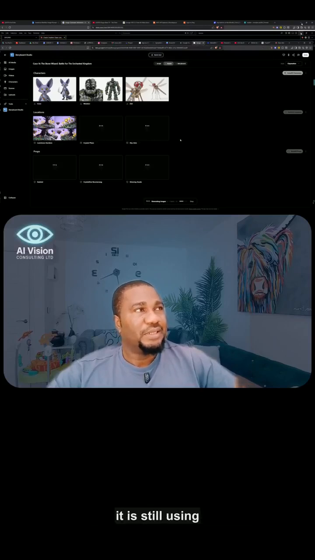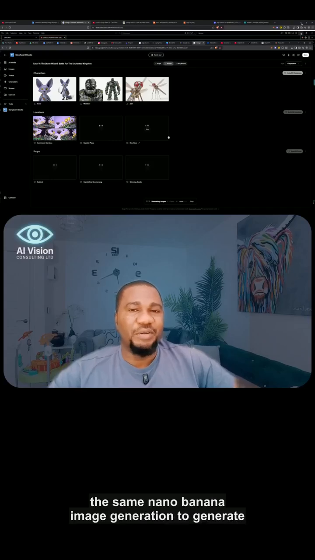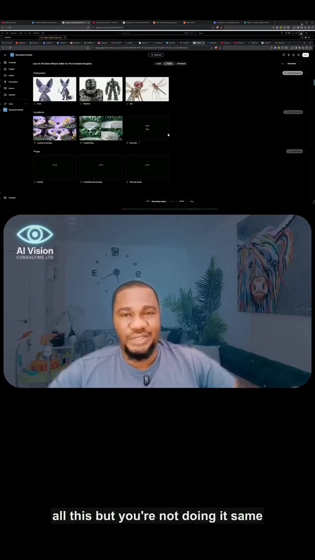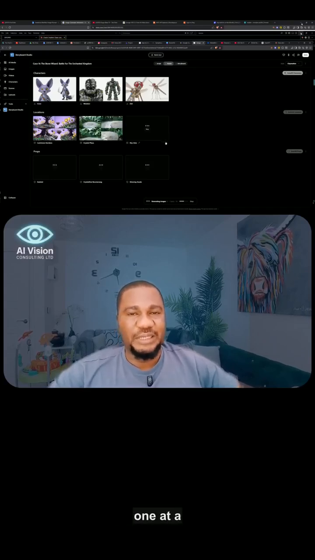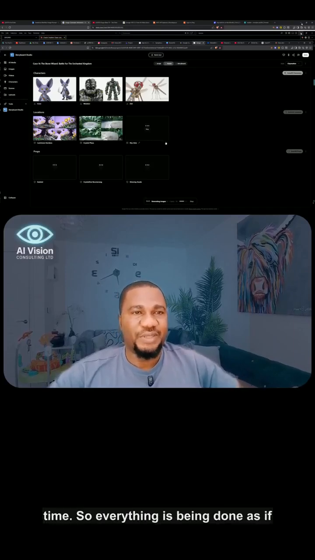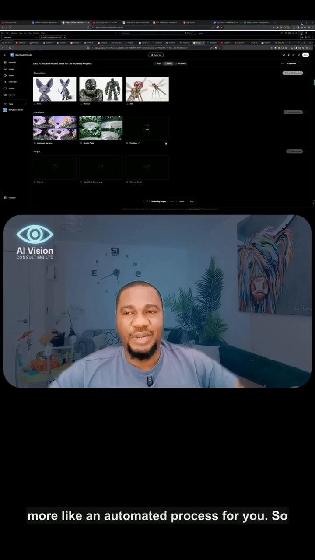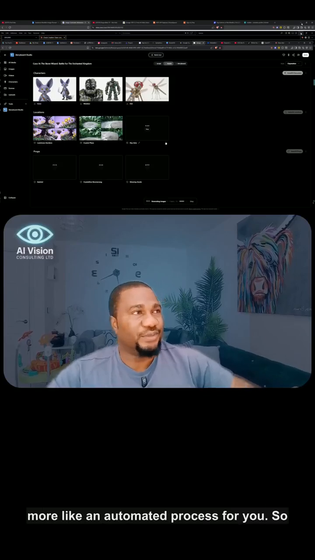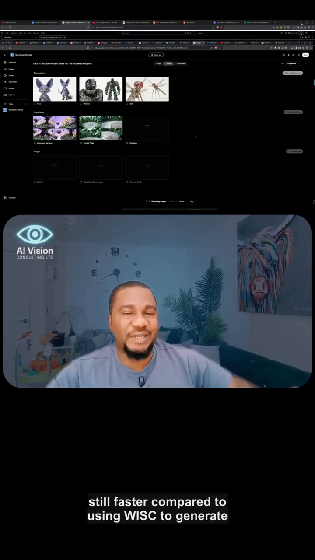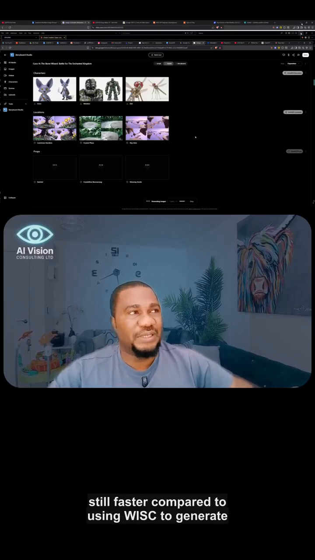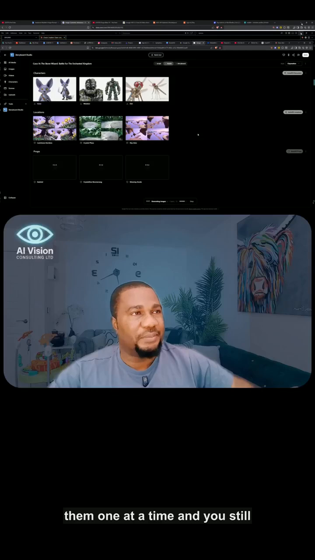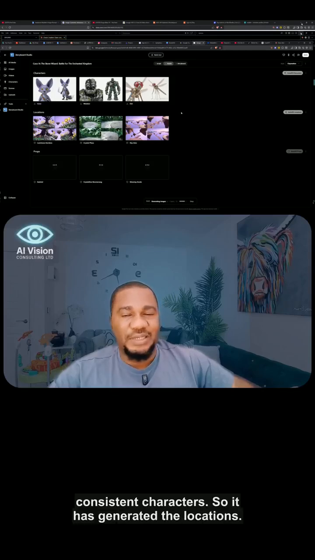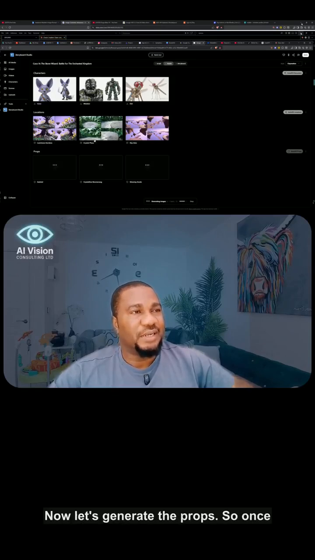And the good thing about this is it is still using the same Nano Banana image generation to generate all this, but you're not doing it one at a time. So everything is being done as if more like an automated process for you. So this process is still faster compared to using Whisk to generate them one at a time, and you still get the same consistent characters. So it has generated the locations. Now let's generate the props.